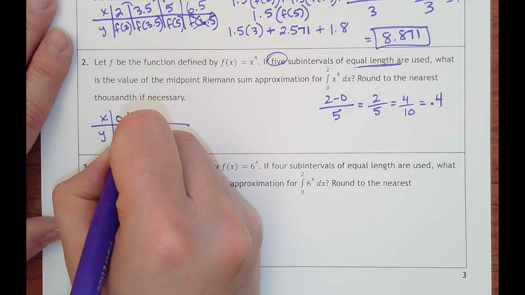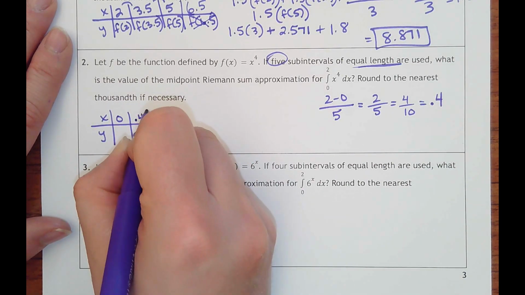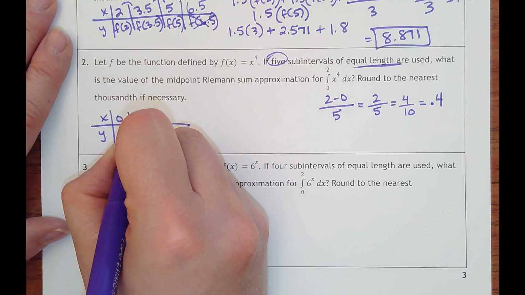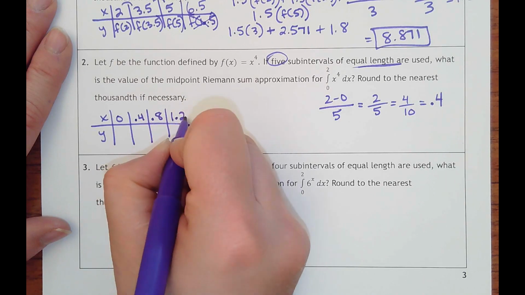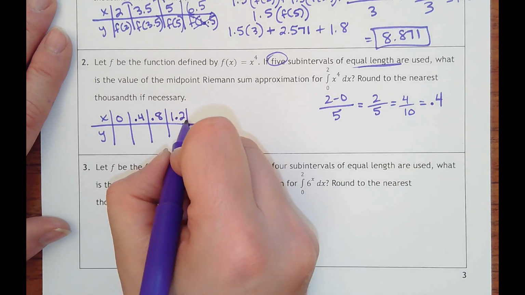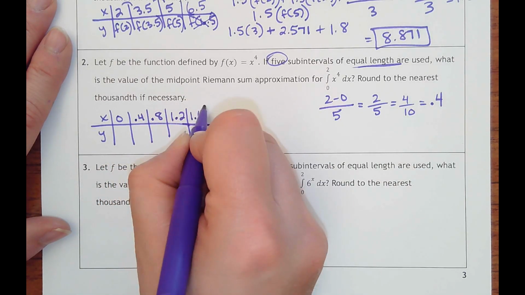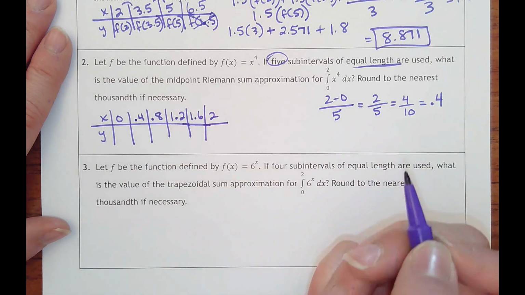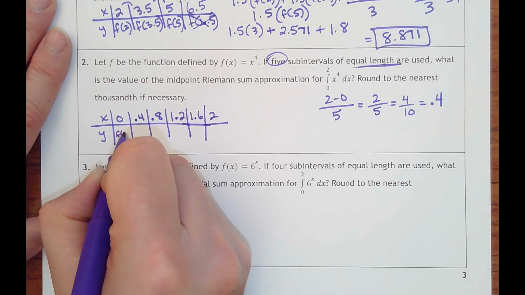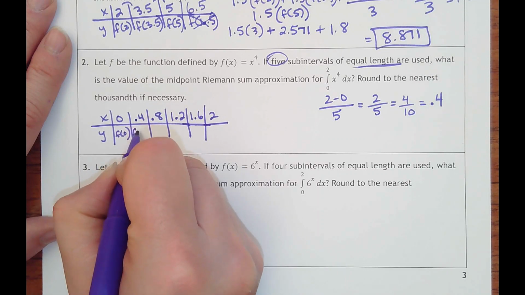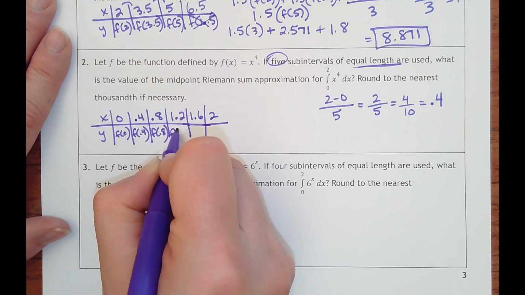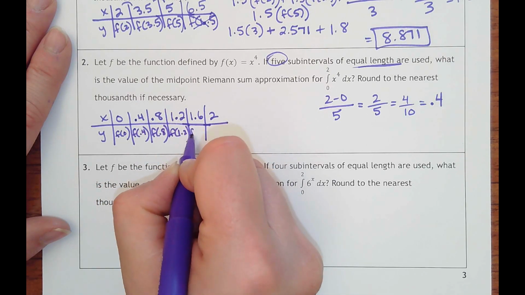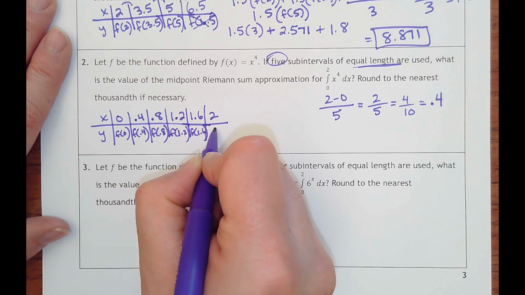So I'm going to go from 0, I'm going to have 0.4, plus a 0.4 would be 0.8, plus a 0.4 would be 1.2, plus a 0.4 would be 1.6, plus a 0.4 would be 2. And we know these are all f of x: f of 0.4, f of 0.8, f of 1.2, f of 1.6, and f of 2.